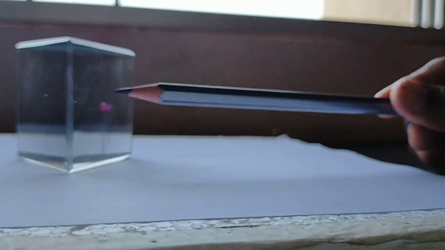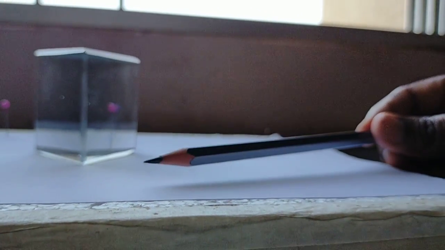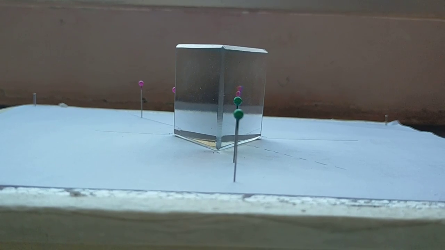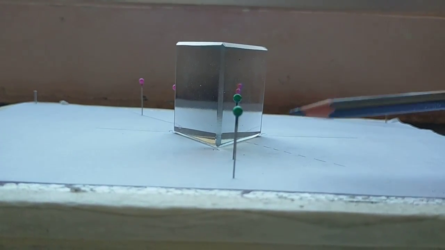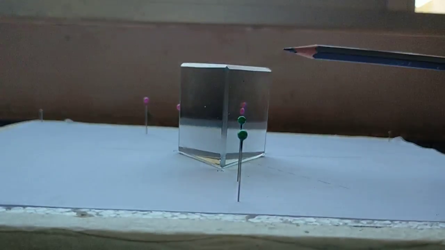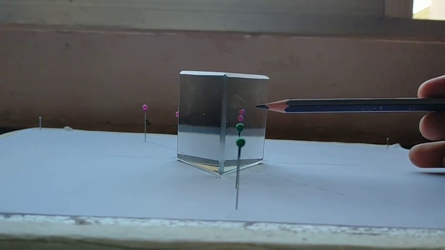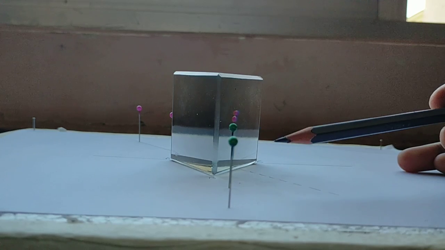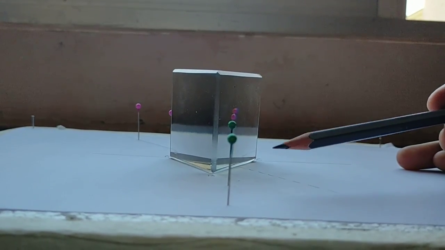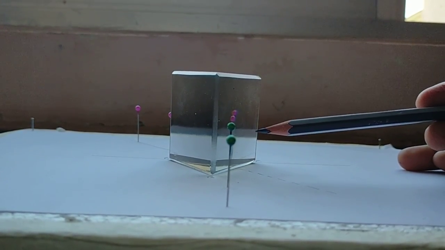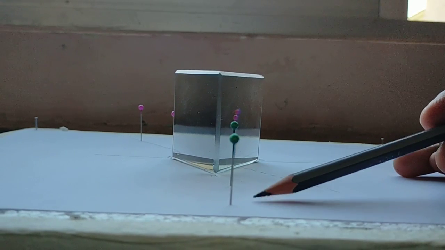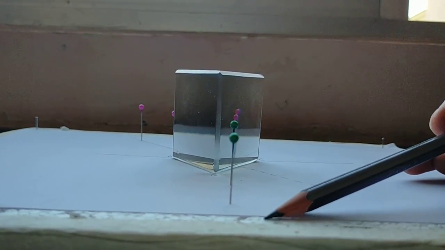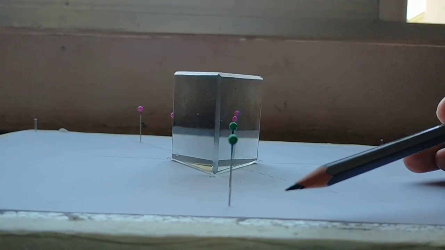Two real pins and two imaginary pins should be in a straight line. In this way we have to put two pins here, and these two are real pins. This is the refracted ray. Now we can draw the refracted ray.